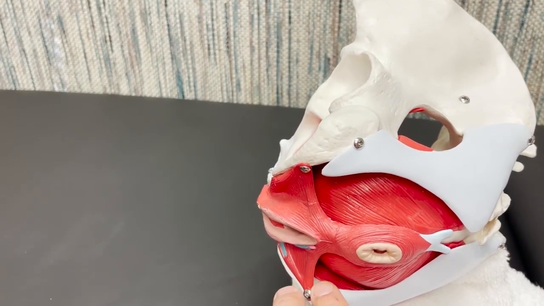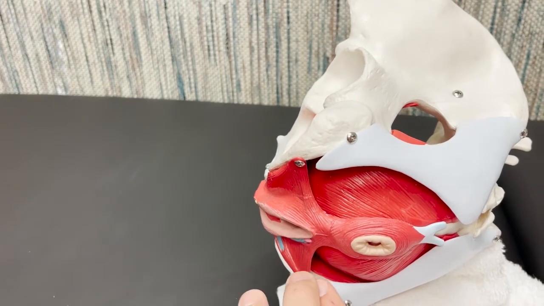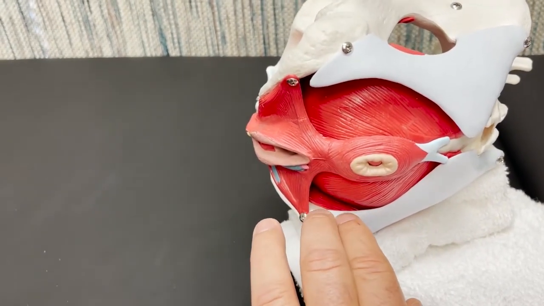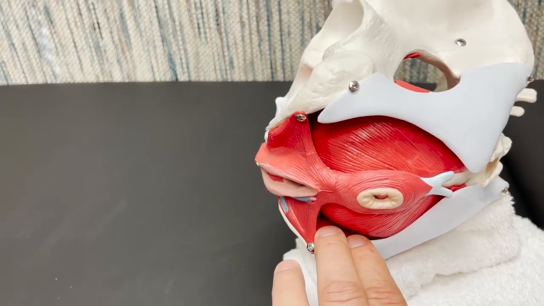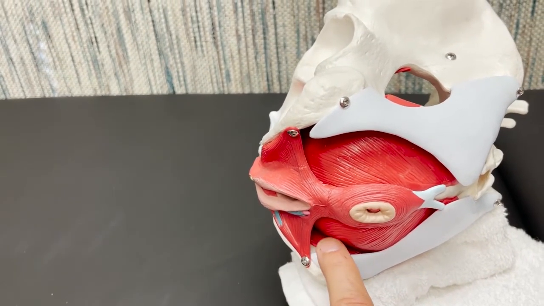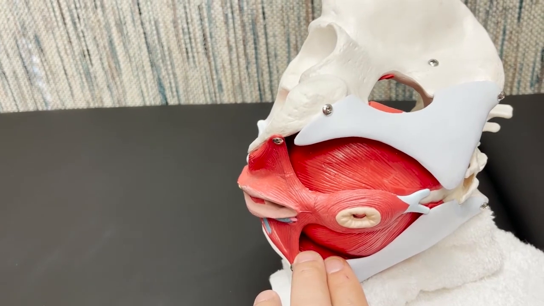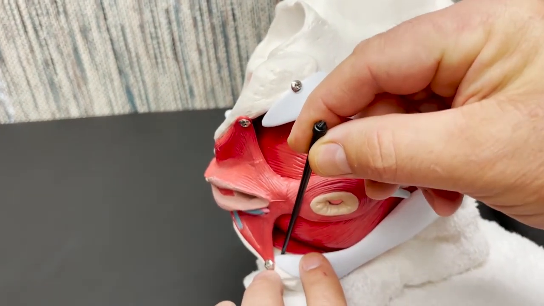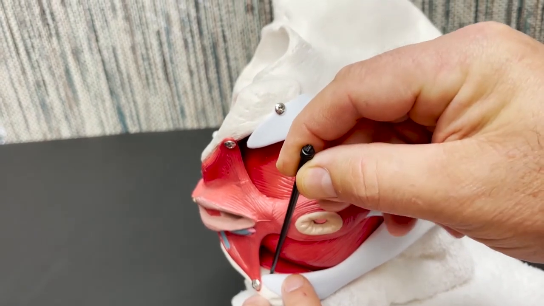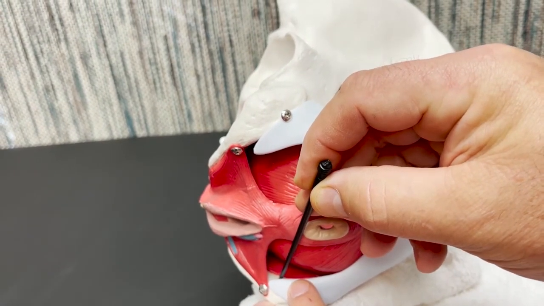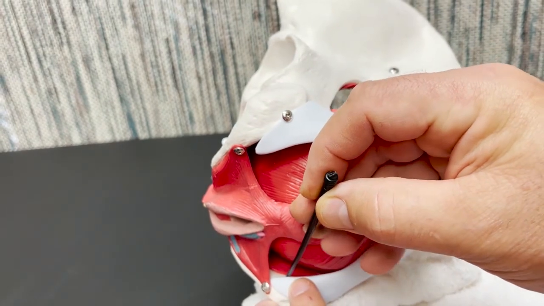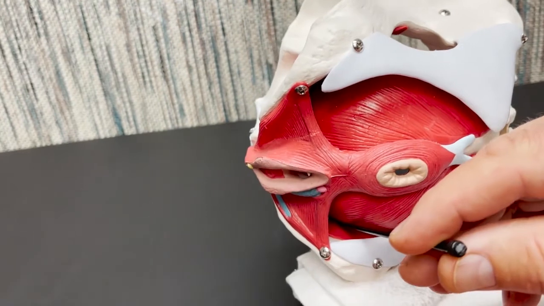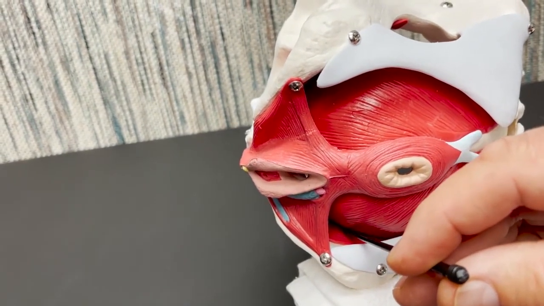We may need to push that tissue in a little bit so we can gain purchase on the medial aspect of the ischial tuberosity. Then we come in with our needle, needle down onto the medial aspect of the ischial tuberosity, and once we know our location, we change to a 45 degree angle to land into the obturator internus itself.